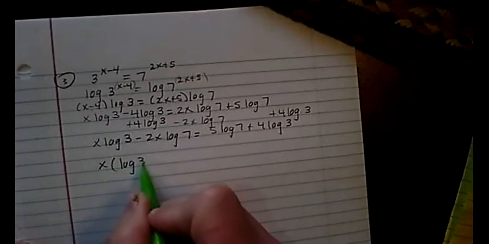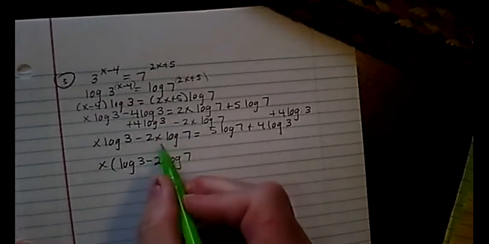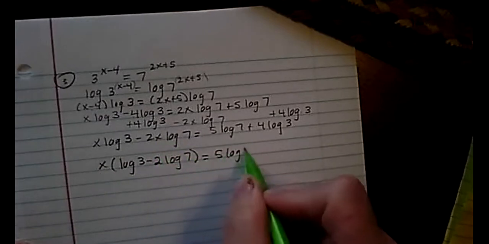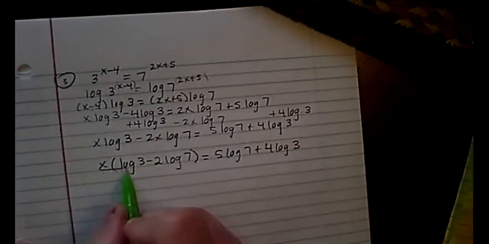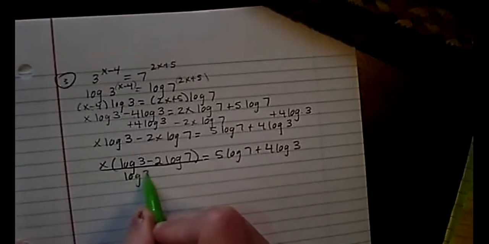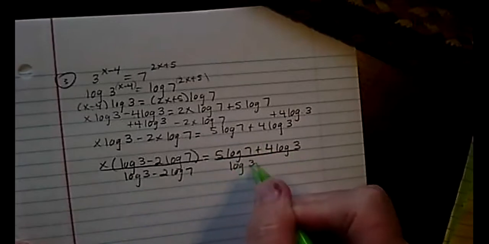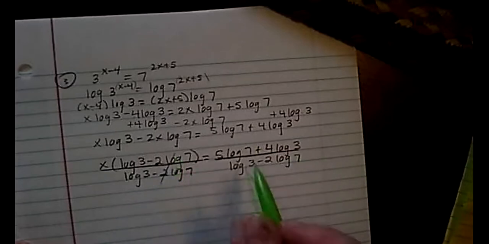Greatest common factor, and take out an x. So we'll have x log 3 minus 2. If I divide that by x, the x just comes out. And again, we just leave this alone. And then we divide to get x by itself. Okay, these cancel. So here's what x equals.